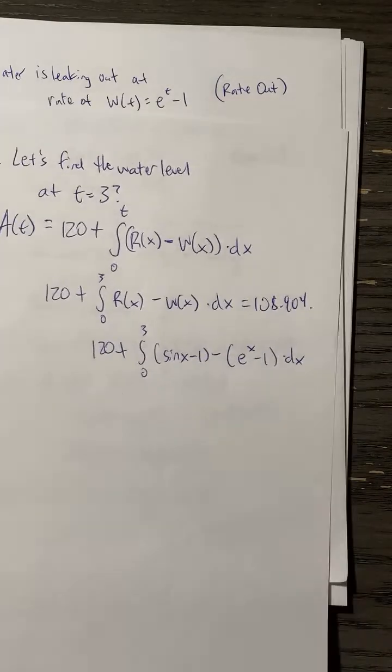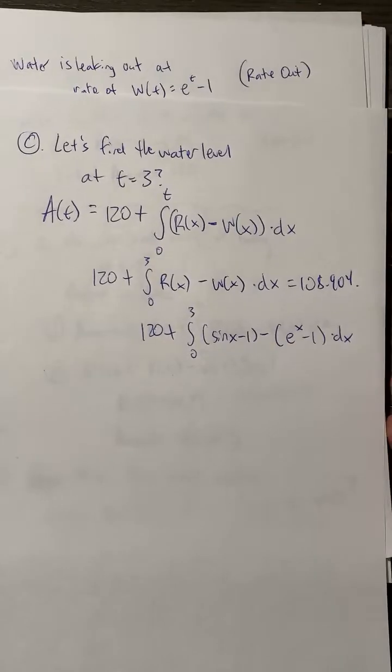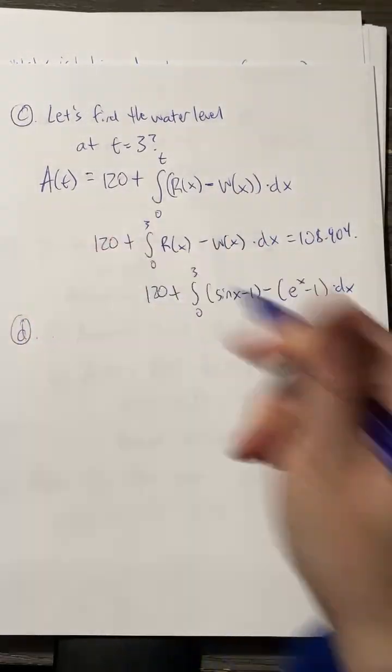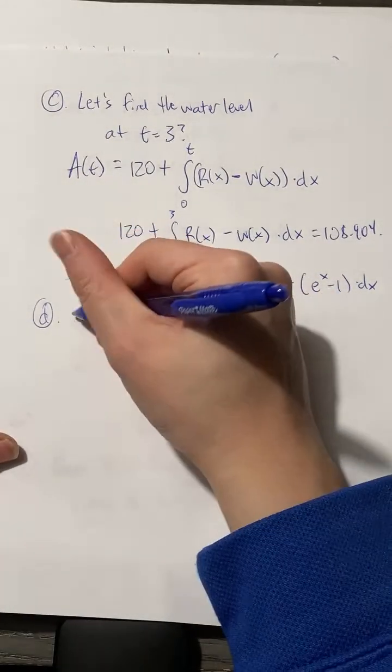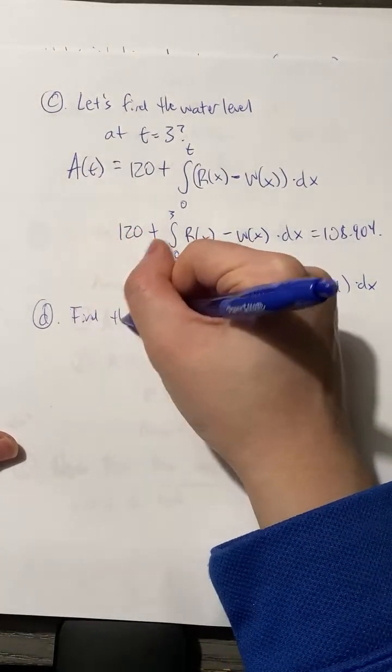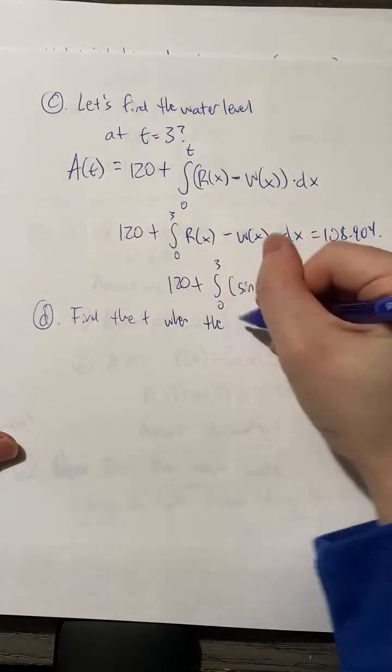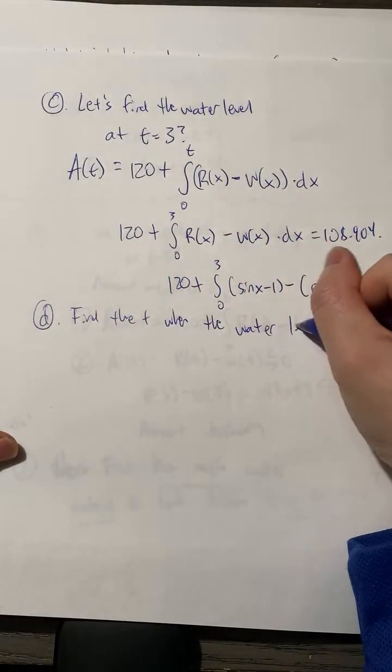Okay. So that's, again, a very common question, probably the most common question. The second most common question is the one we're about to do, and it is find the time when the water level is greatest or least.